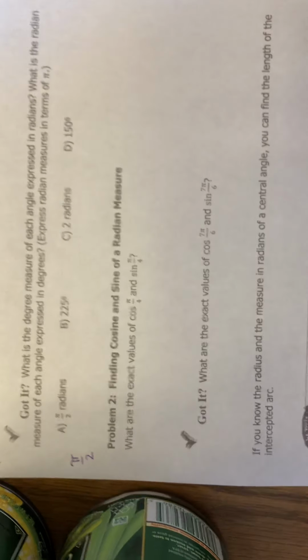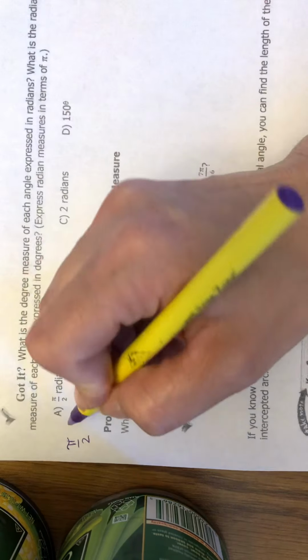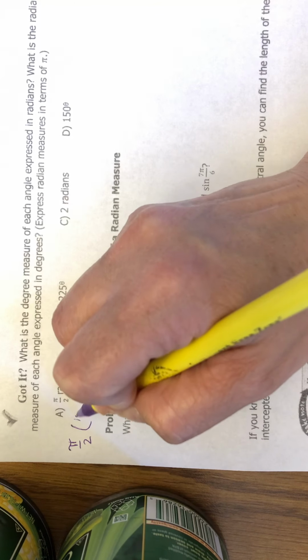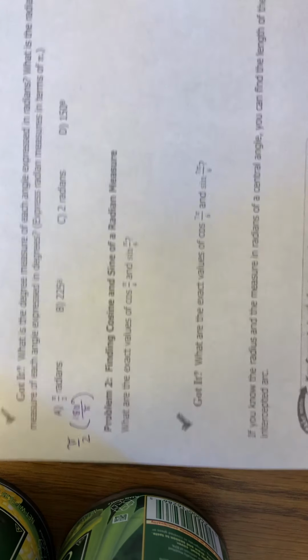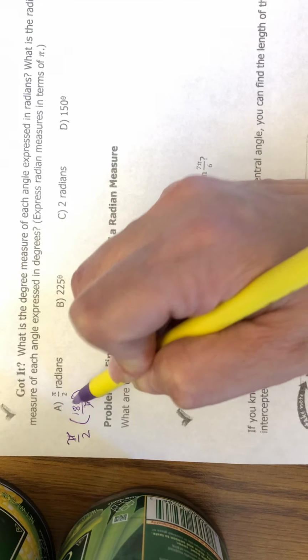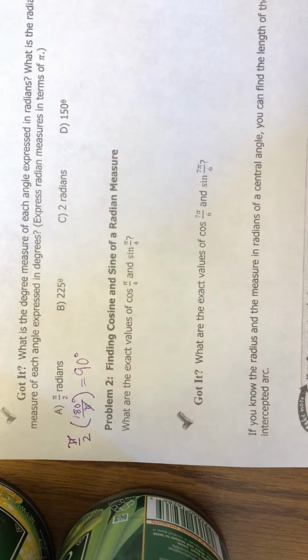Alright, so now we need to convert from radians to degrees, practicing this skill again. Remember our conversion factor is either pi over 180 or 180 over pi. You know which one to pick because you want the pi to cancel out to convert into degrees. 180 gets divided by 2 to make 90 degrees.